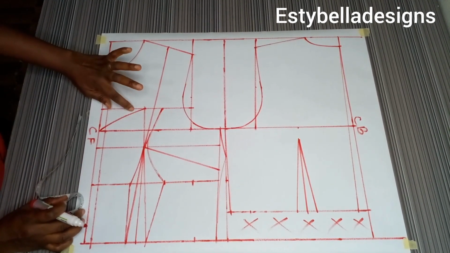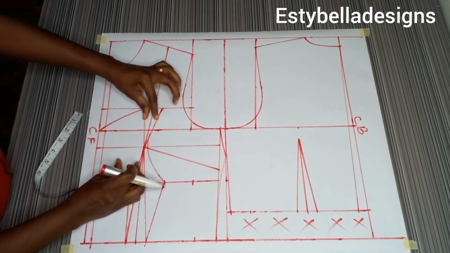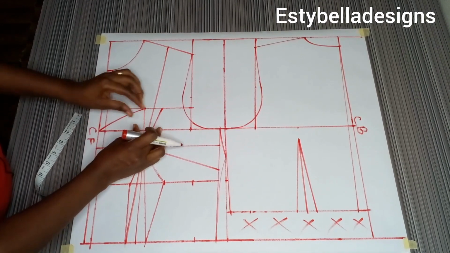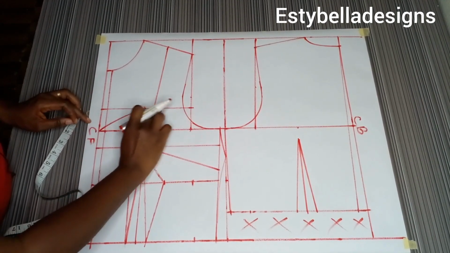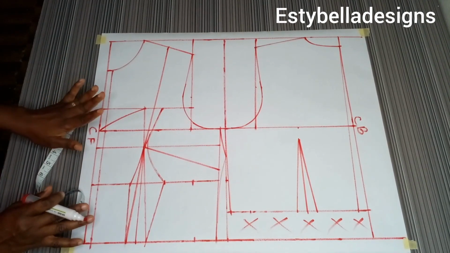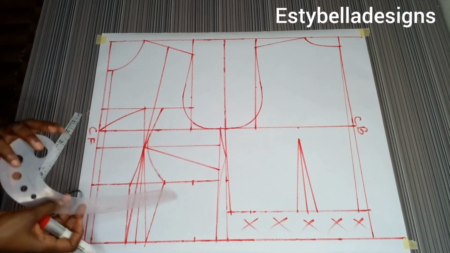But before connecting it, what I'll do, I'll close first not to have any shortage. I'm going to close this place to continue this line, so that by the time we want to join, we'll not have shortage. But I'll come back to it. Let's just continue with the tutorial.